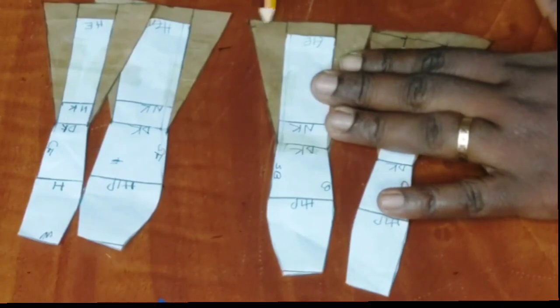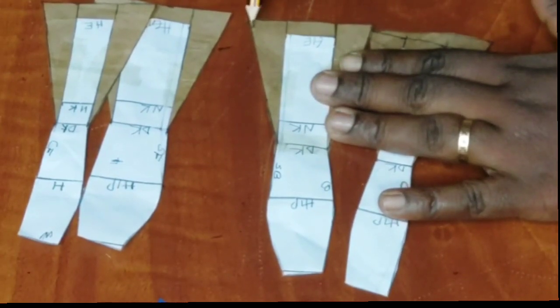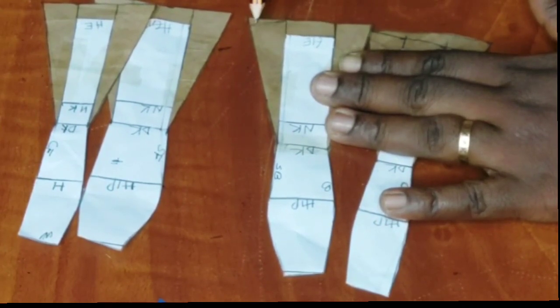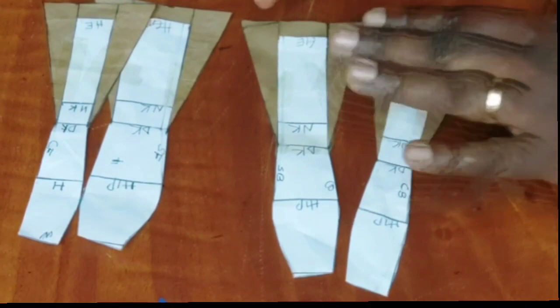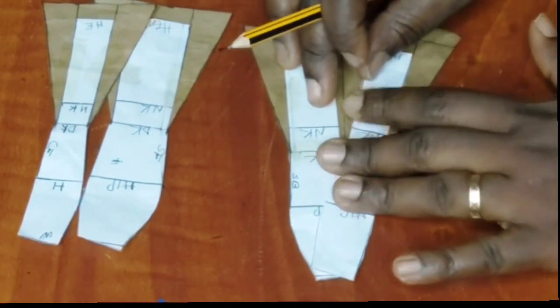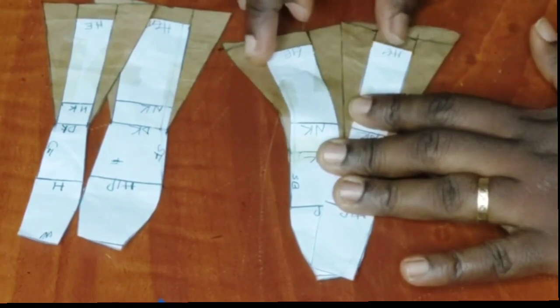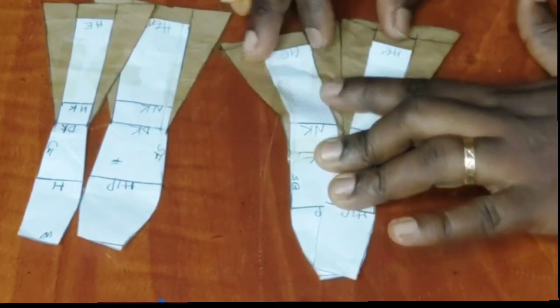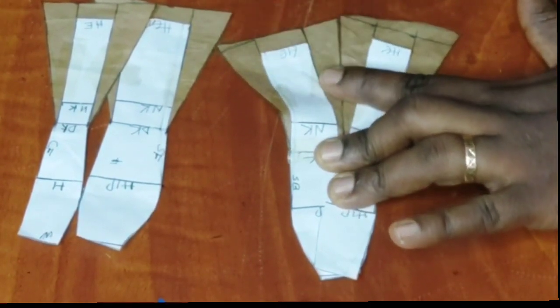So I'll just blend in like this. Blend from this 1 inch upward, then you blend into the pattern this way. So by the time this comes together, it's going to look this way.